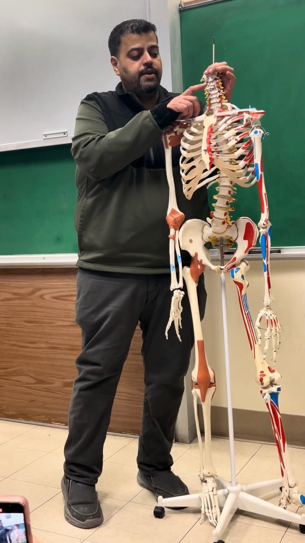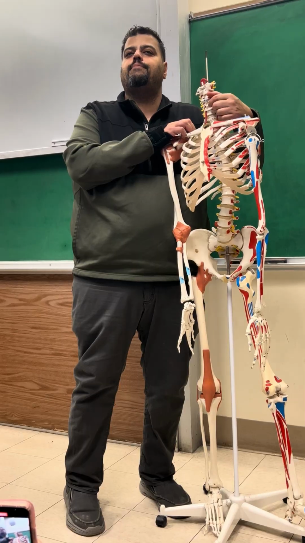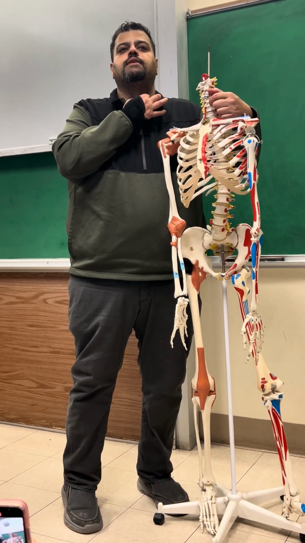This right here is not a vertebrae. I don't have this on the list, but if you guys want to know, it's called the hyoid bone. It's right where your Adam's apple is.